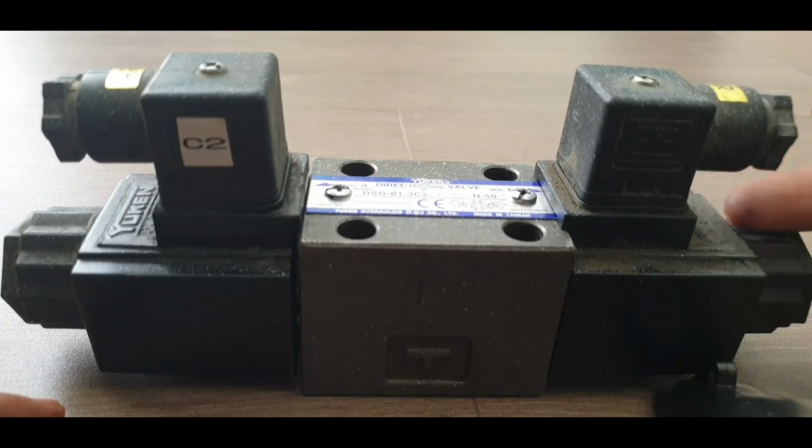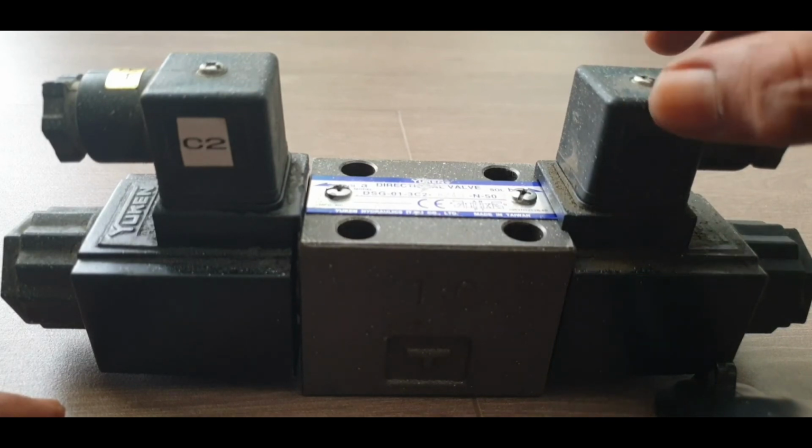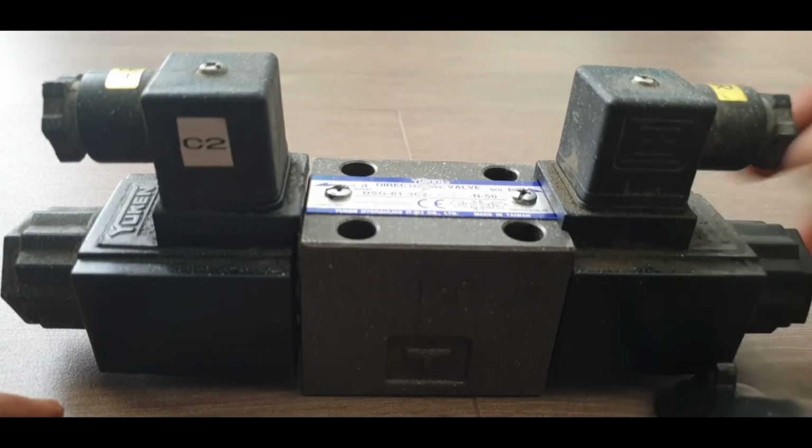When the wires are on, they generate magnetic fields inside, and these magnetic fields will pull out the rod. We can see inside later how it looks. So let me open it.